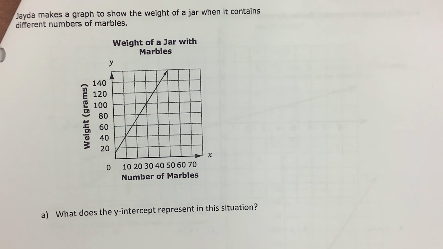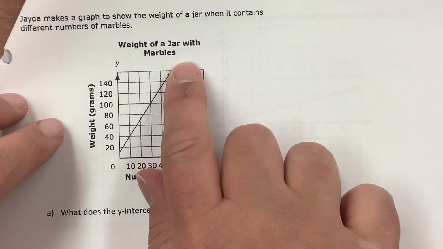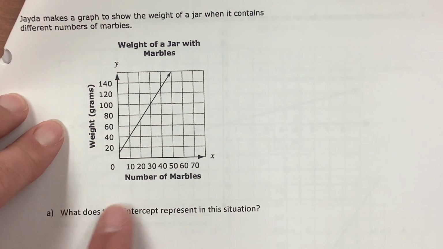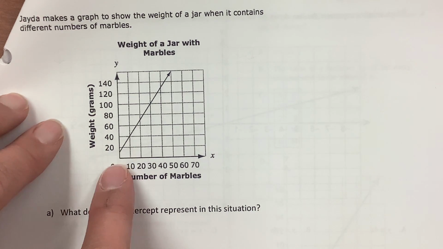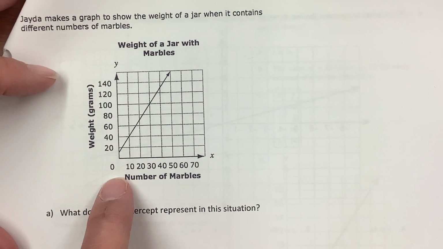Okay, the first one starts with: Jada makes a graph to show the weight of a jar when it contains different marbles. Weight of the jar with marbles, weight in grams, and the number of marbles. Now, it's not starting at 0, and I was thinking, why is that? There's no marbles in the... wait a second, the y-intercept.